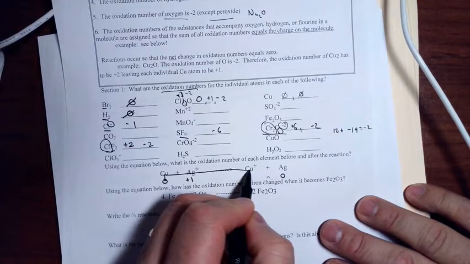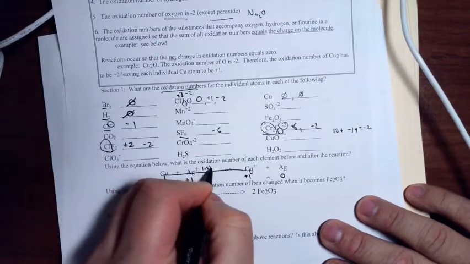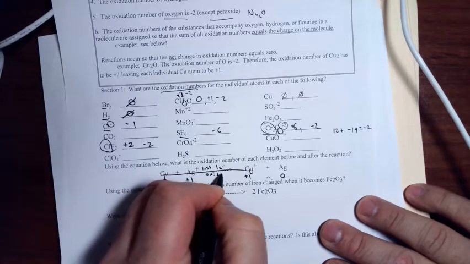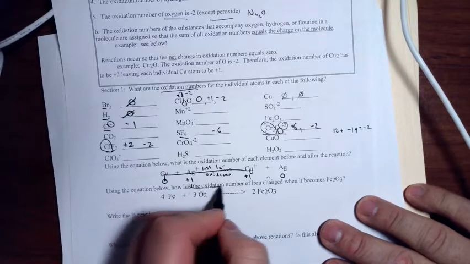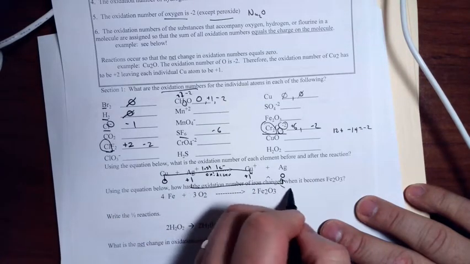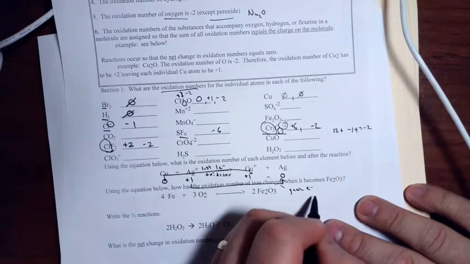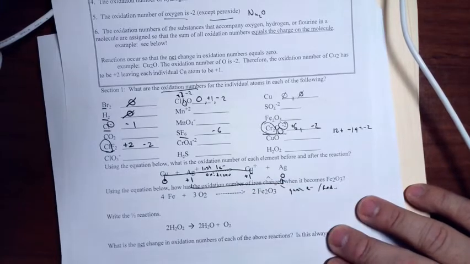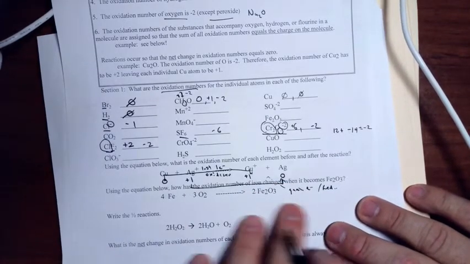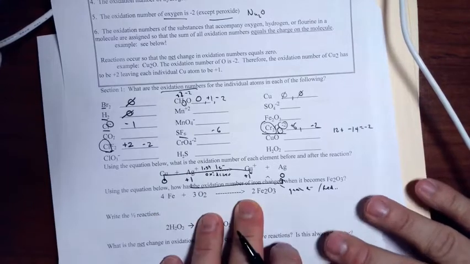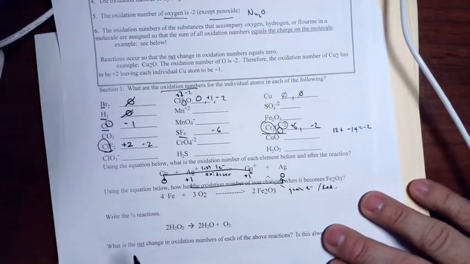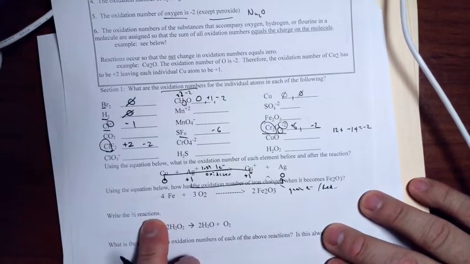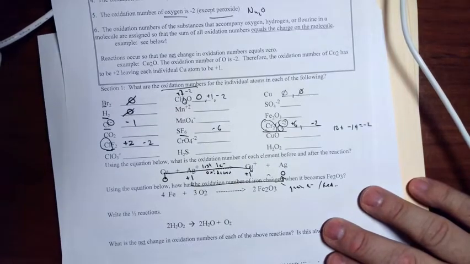So therefore, copper has gone from 0 to +1, so it has lost 1 electron. It has been oxidized, and silver has gone from +1 to 0, so therefore it must have gained an electron. It must have been reduced. Cool? And then the overarching law becomes, within a chemical reaction, oxidation and reduction are always balanced.